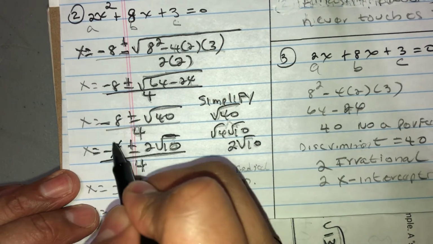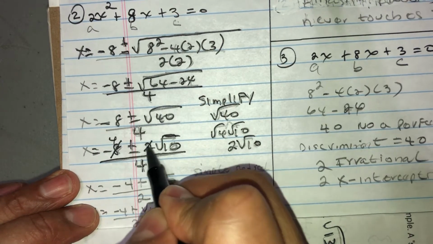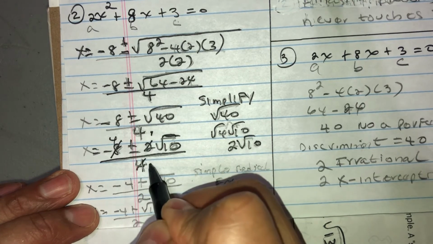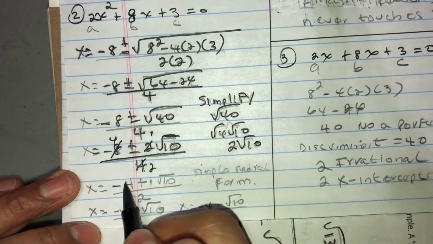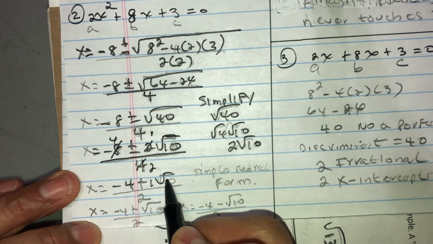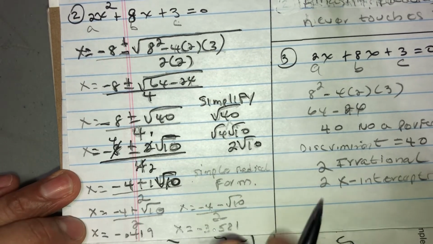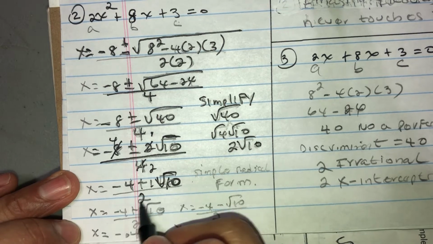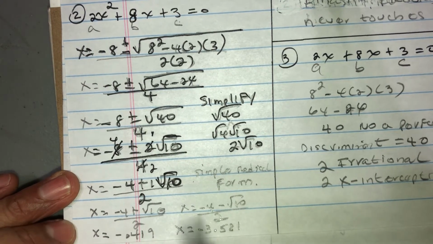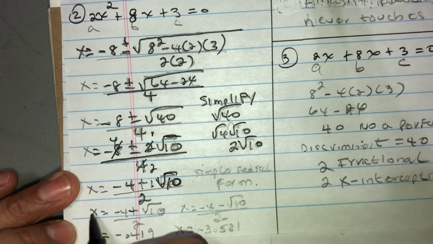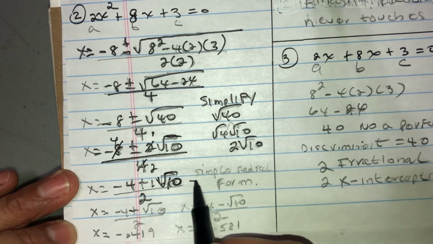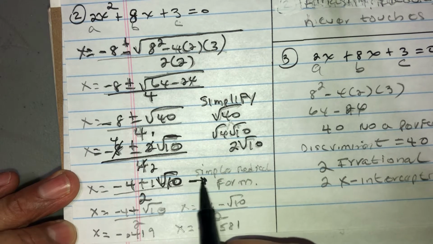Half of 8 is 4, half of 2 is 1, and half of 4 is 2. So that becomes -4 plus 1 radical 10 over 2. You do not have to write the 1. So that, guys, will be your roots in simplest radical form. This one right here is already in simple radical form.